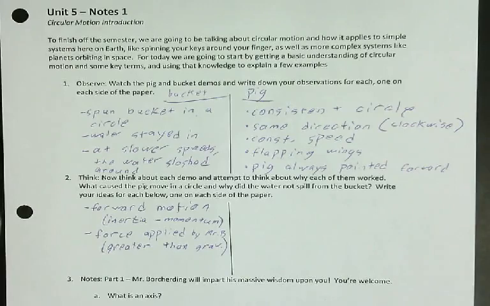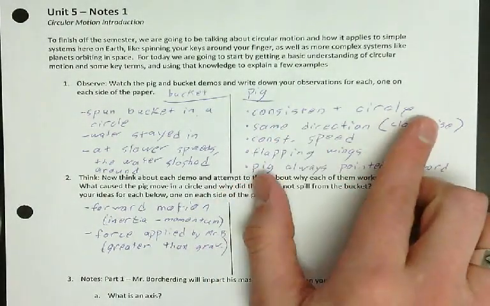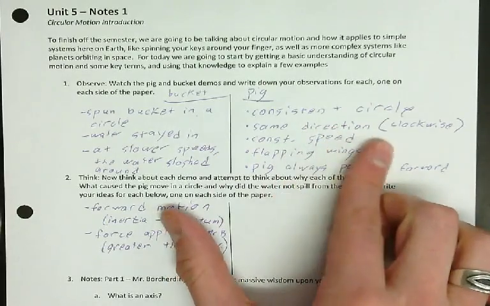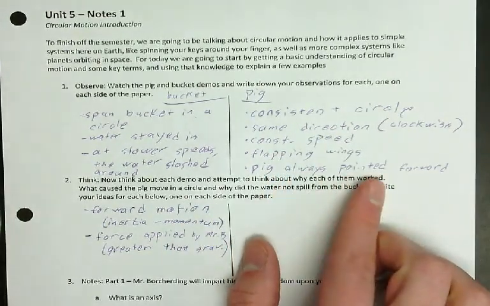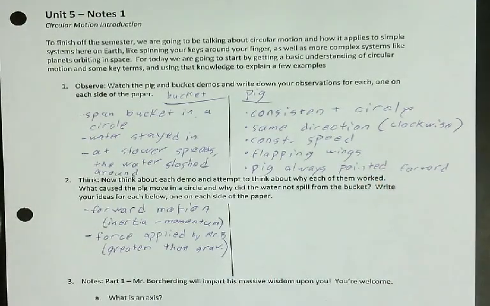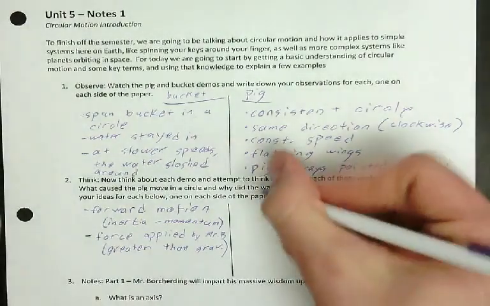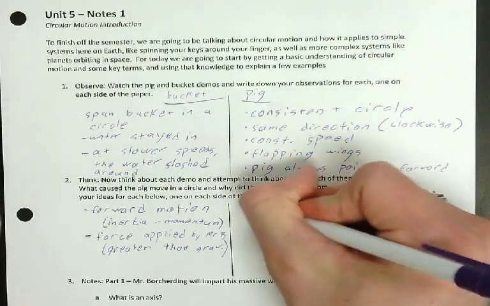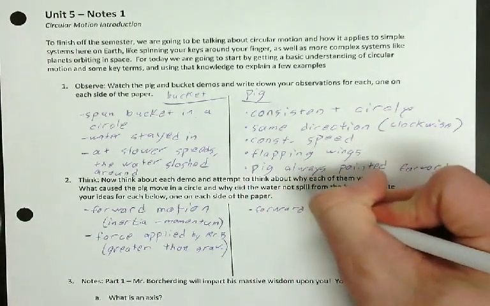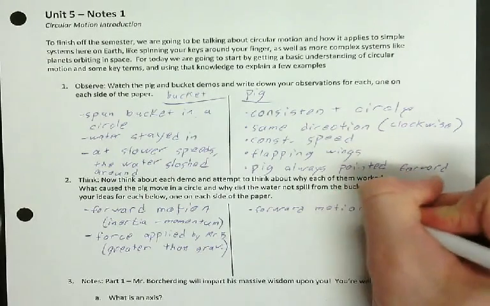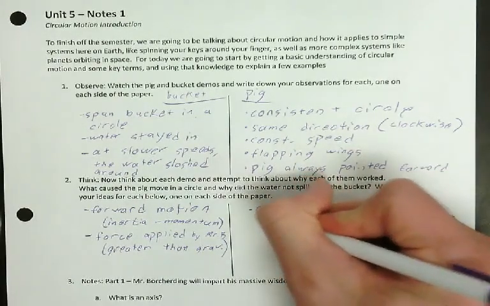Okay, so why might the pig do this? So, consistent circle, same direction, constant speed, always pointing forward. So, it seems to me that there needs to be some sort, again, of forward motion. And again, we can think of that as inertia in motion.